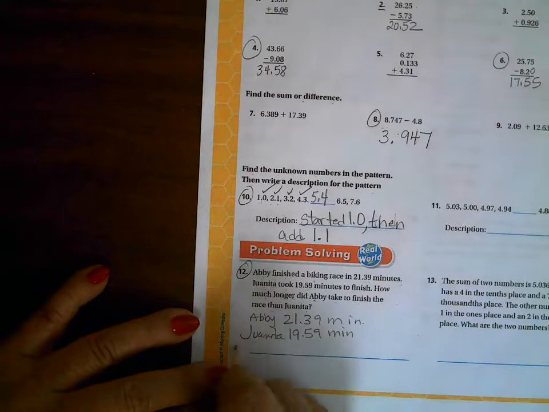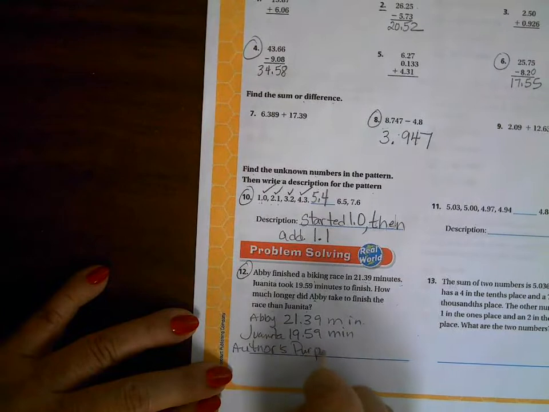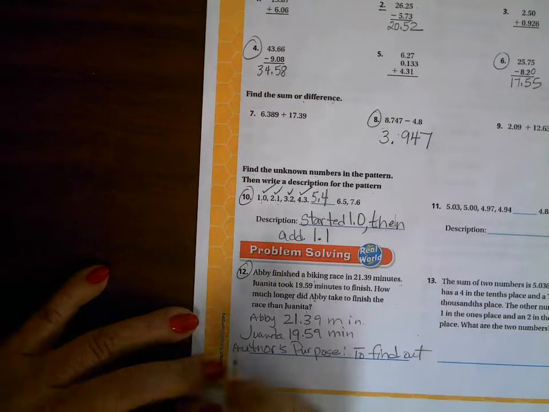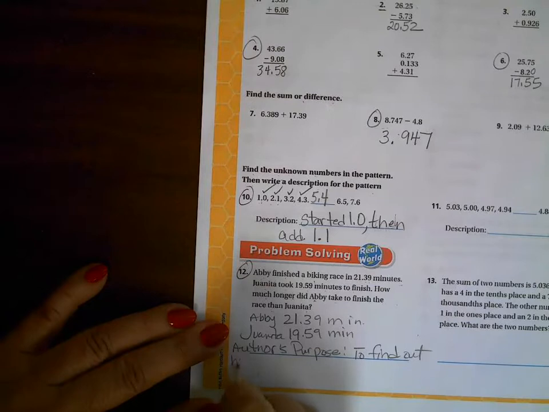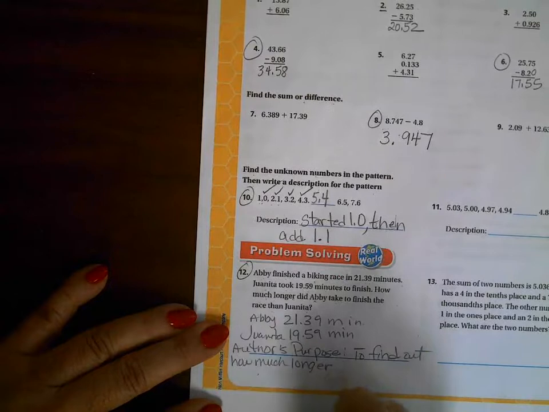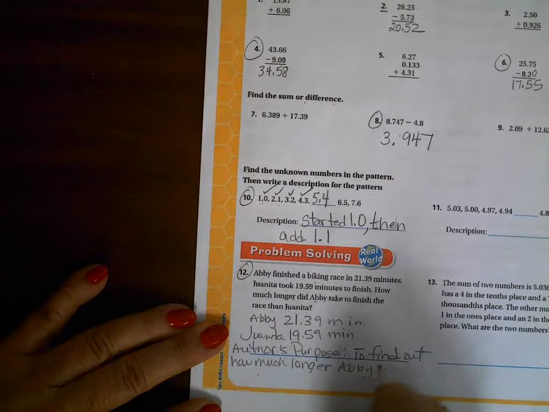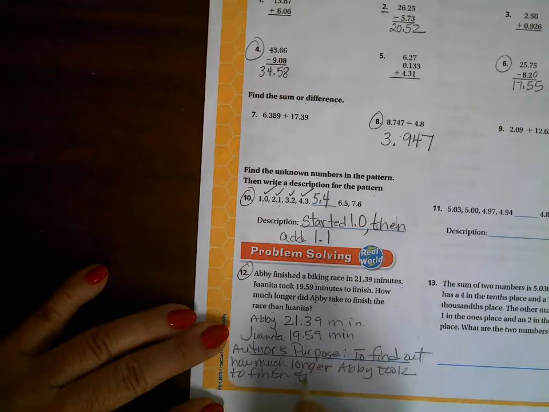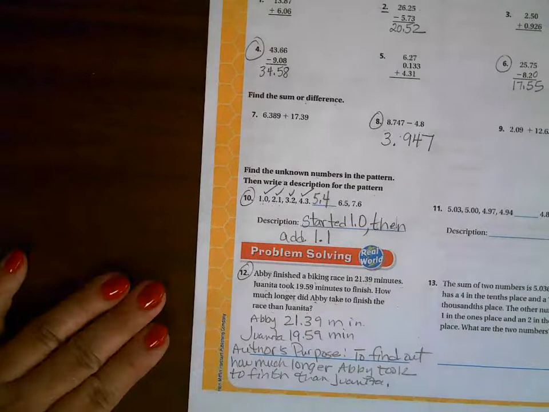So my question, or my author's purpose, is to find out how long or how much longer Abby took to finish than Juanita. And now I'm going to subtract that out.